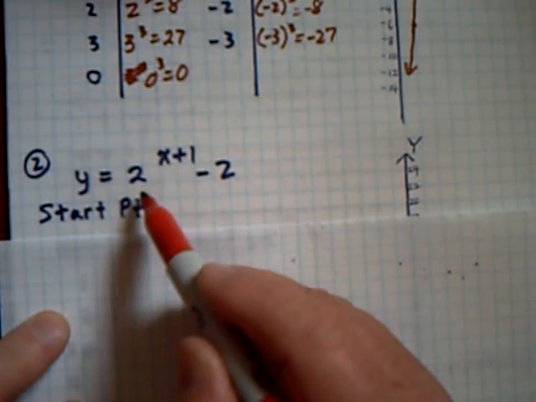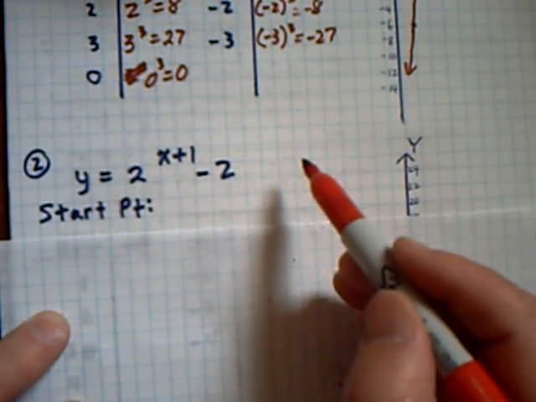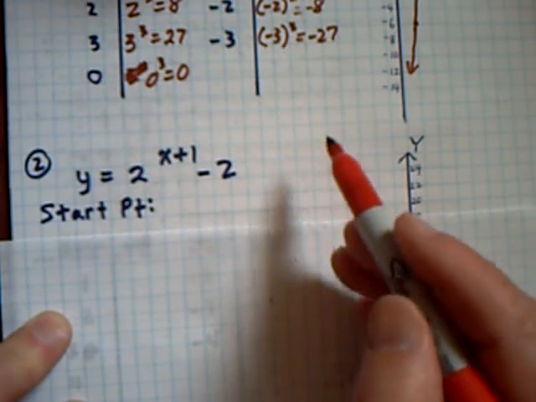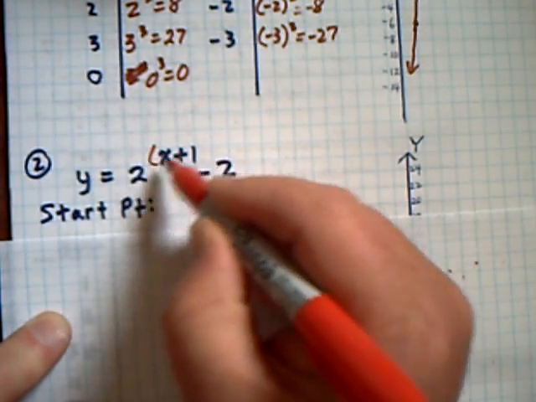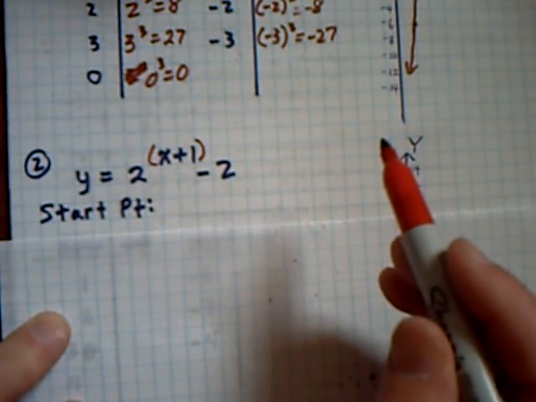Now for my second example, the same idea works. This time it's y equals 2 to the power (x plus 1), subtract 2. So it's an exponential equation. We will think of the exponent as being in brackets. If you put this into your graphing calculator, you would have to put that exponent in brackets.